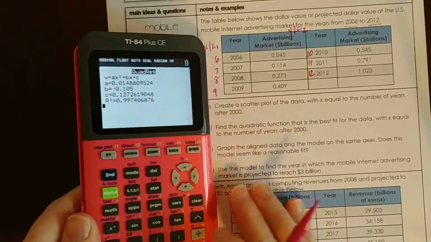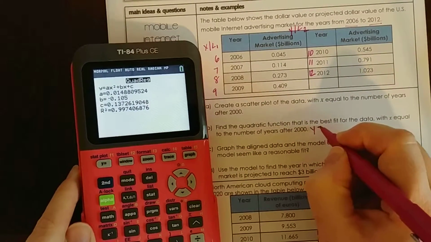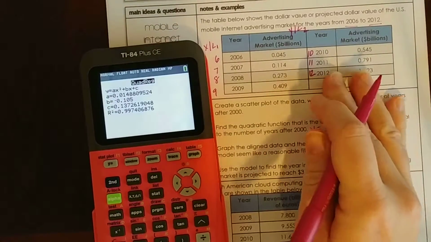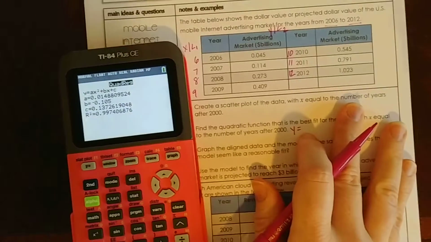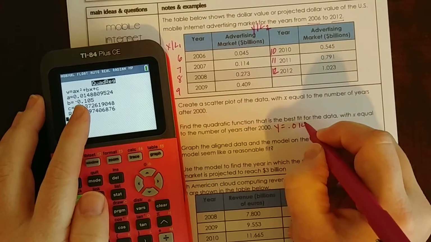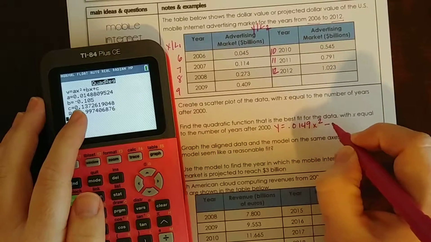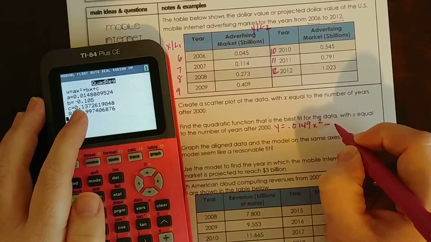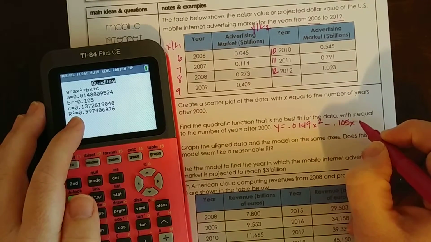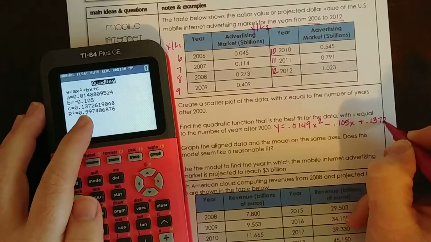So here we've got our equation. Y is equal to ax squared, where our a is 0.0149x squared minus 0.105x plus 0.1372.